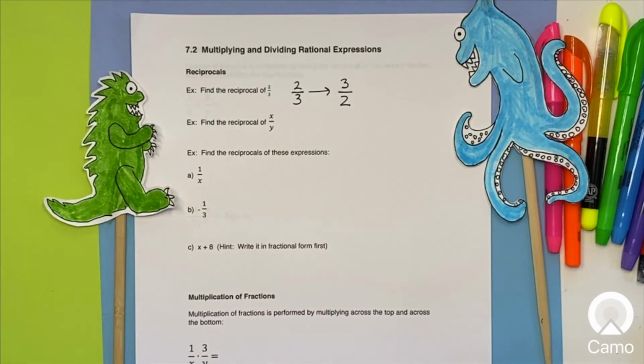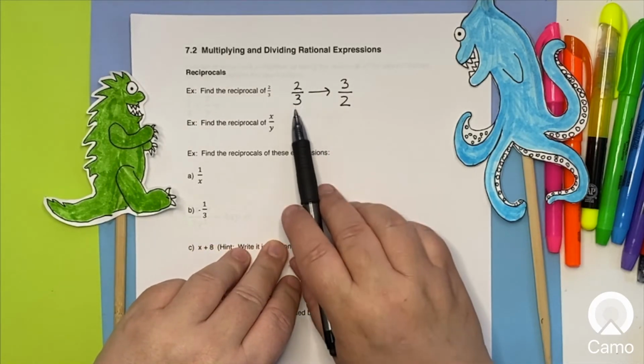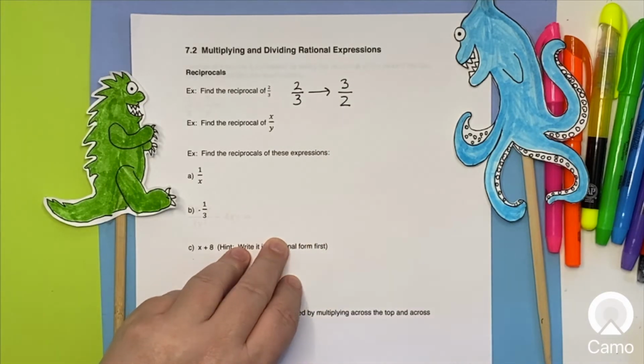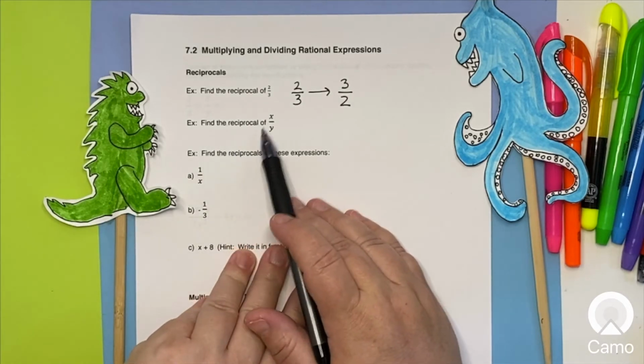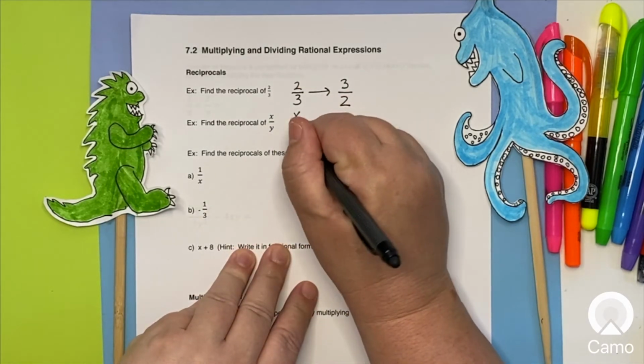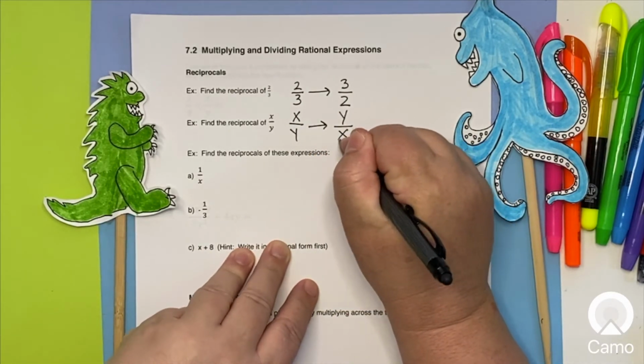I can think of one number where when you flip it upside down, you get the same number. I can actually think of a bunch now that I think about it. Can you think of any? Yeah, if the top number and the bottom number, the numerator and the denominator, match, then the reciprocal will be equal to the original fraction. Most of the time, though, you're going to get different numbers, so you're actually going to change the value of the fraction to take the reciprocal. Okay, find the reciprocal of x over y. So if I have x over y, the reciprocal would be y over x.